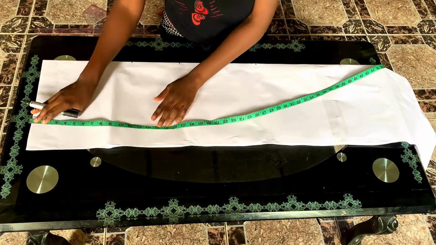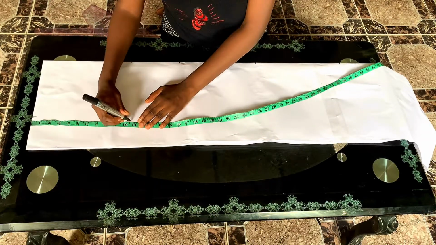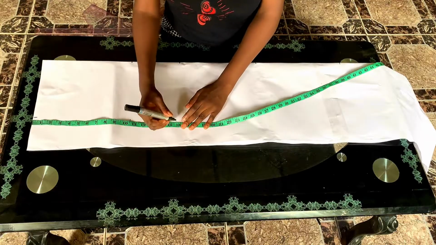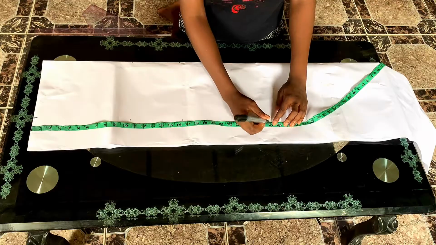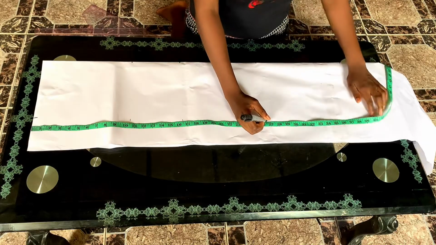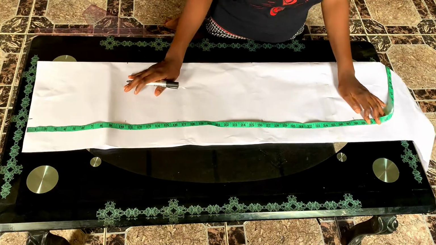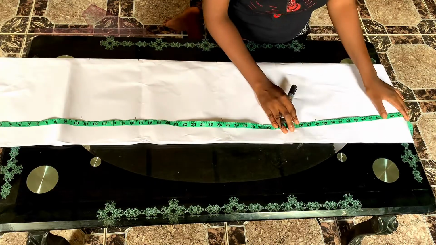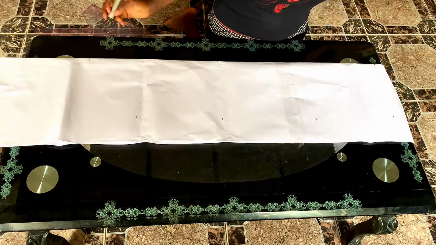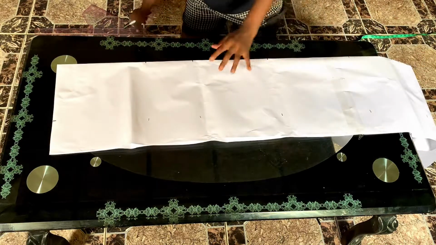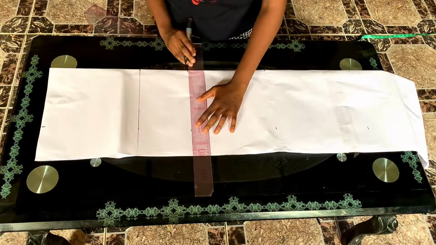So I'll come and take the same measurement here as well. Bust point 10.5, half length 16.5, hip point 26.5, above knee point 38, and full dress length 48. And then I'll use a straight ruler to connect the 2 points together.